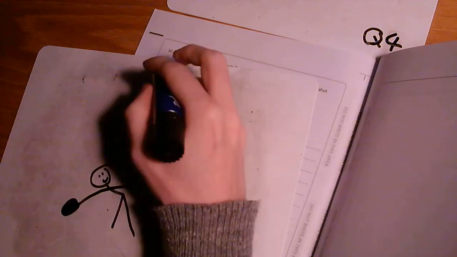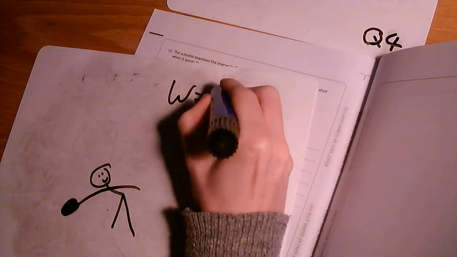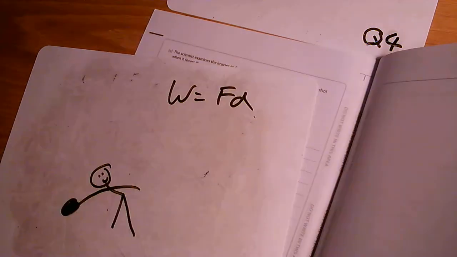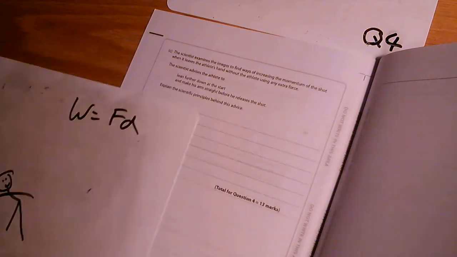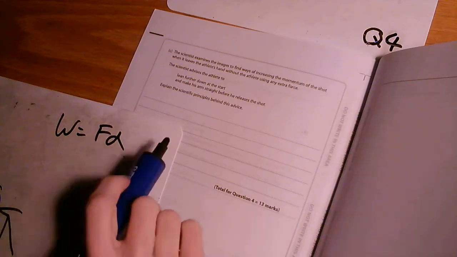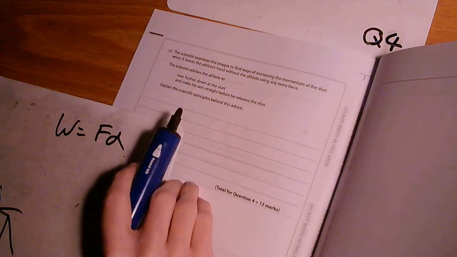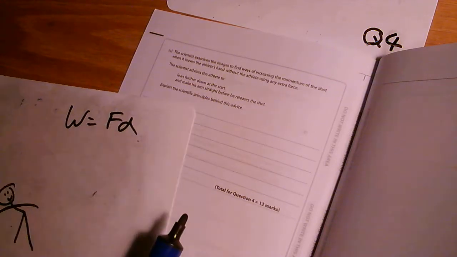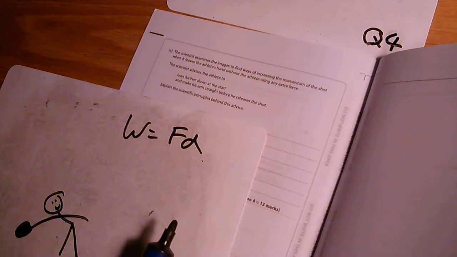You remember from the energy equation, the work done, W equals FD, work done is force times distance. So if we have a larger distance, even with the same force, we're going to be transferring more energy. It's going to be moving faster by the time it gets to the end. Make his arms straight before he releases the shot. Again, that's going to increase the time and the distance.